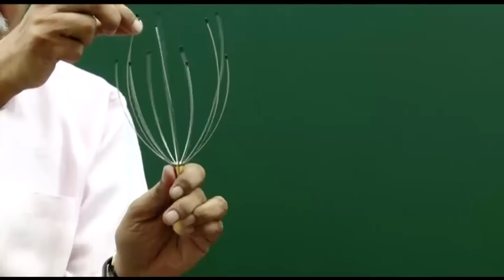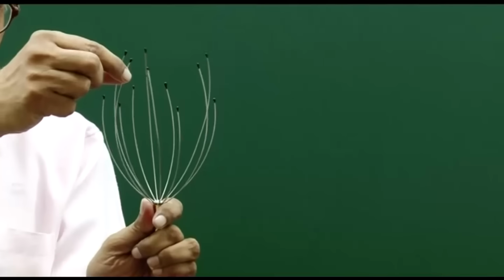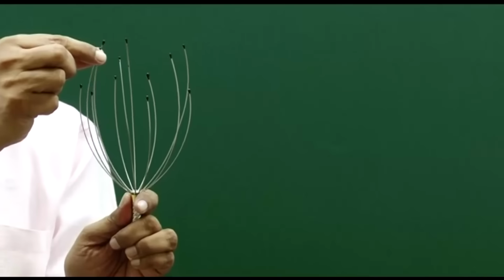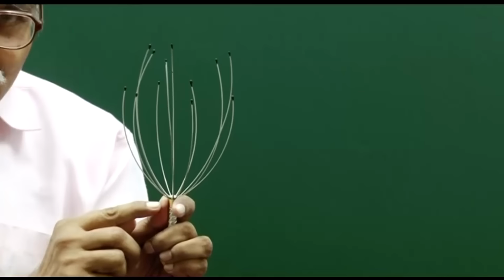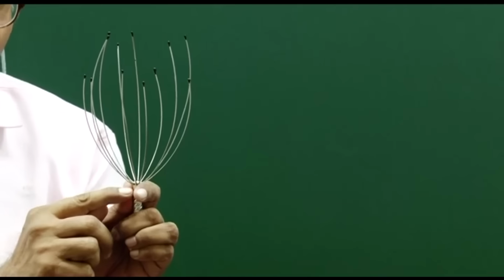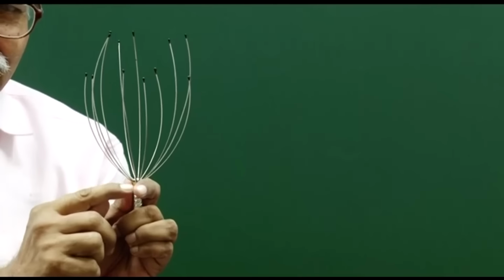So, if I vibrate one of them like this, what will happen? The base to which this is attached will also experience some small vibrations or oscillations.